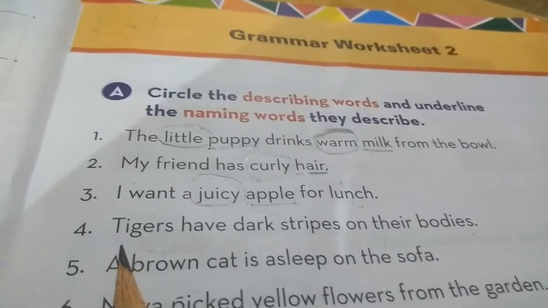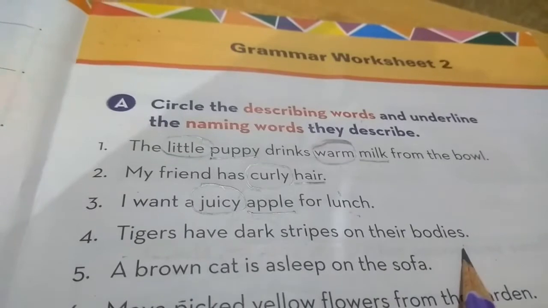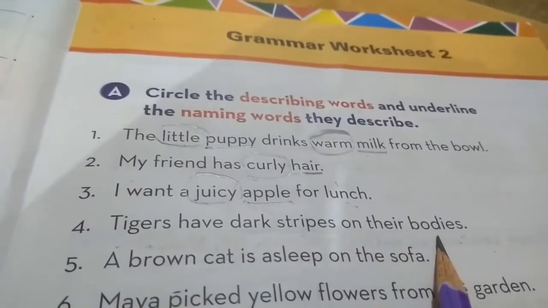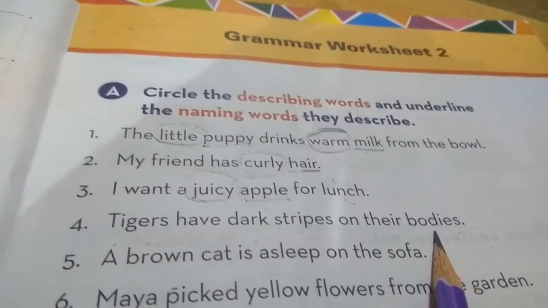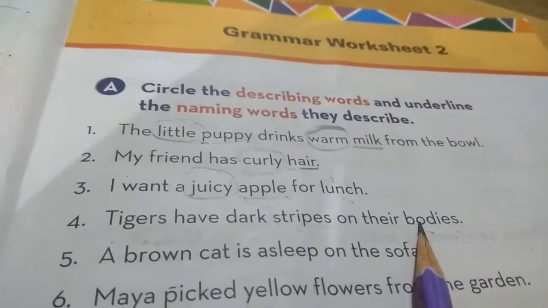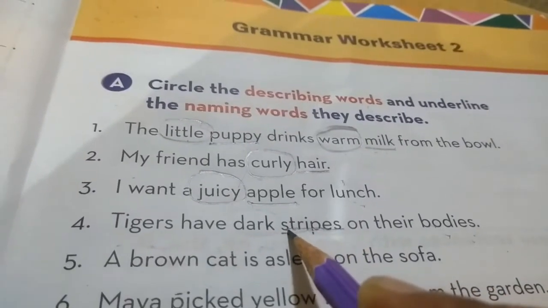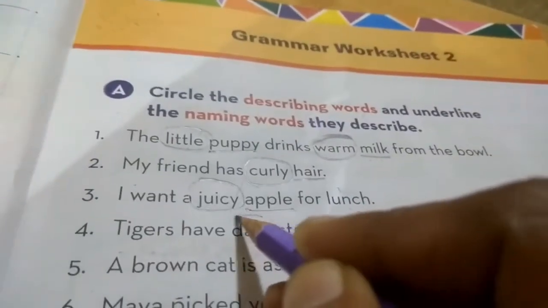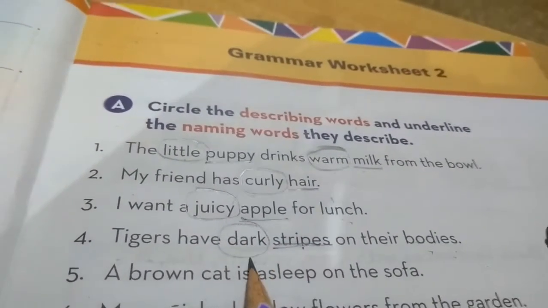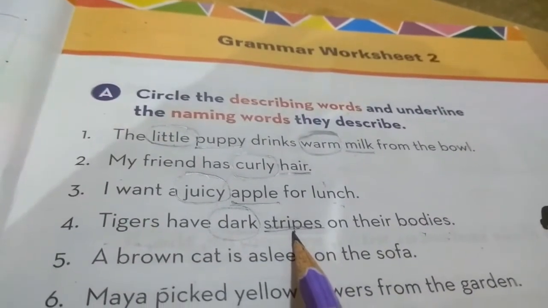The fourth one. Tigers have dark stripes on their bodies. Now here tigers, stripes, bodies, there are 3 naming words. But tigers and bodies are not described. Only stripes are described. So how are the stripes on the tiger's body? They are dark. So dark we are going to circle because it is the describing word, and underline stripes because it is the naming word.